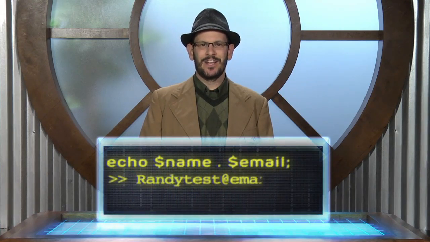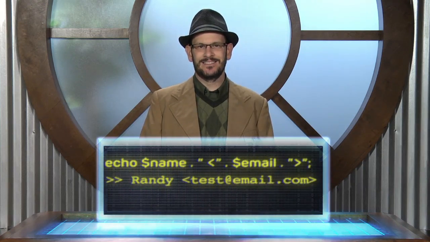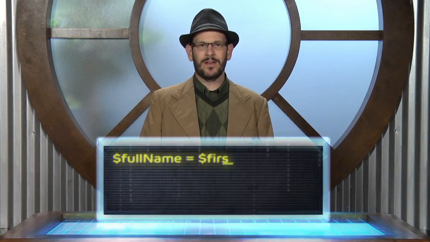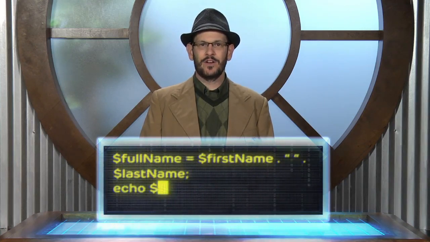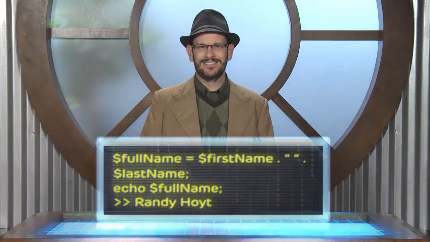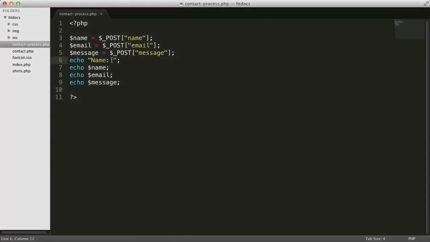You can also concatenate 2 variables together, like this. You can mix and match these, also concatenating variables and static pieces of text together. While I'm using the echo command with concatenation here, you can also assign a concatenated string to a variable in this manner. Let's combine these 2 echo statements into one, concatenating the label name and the variable.